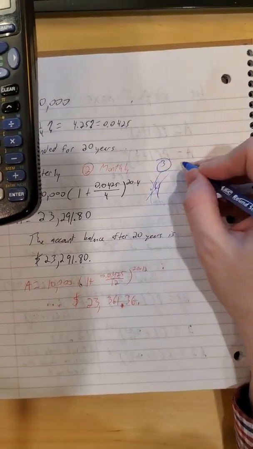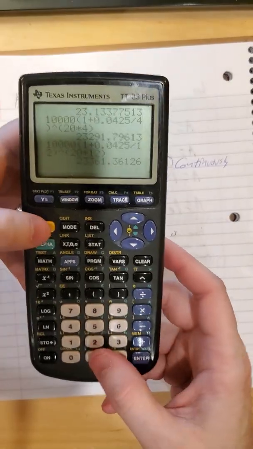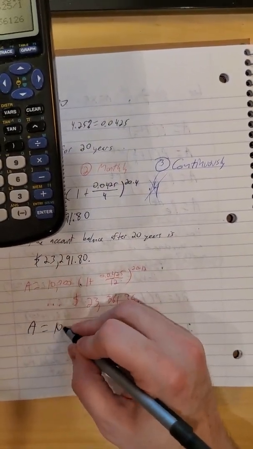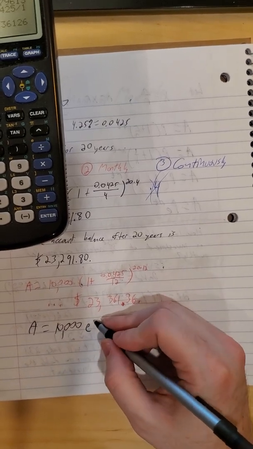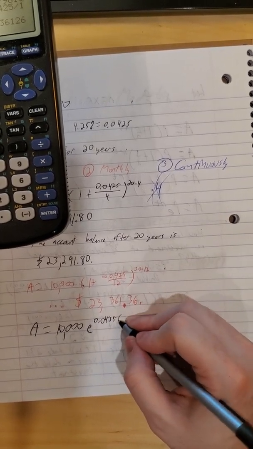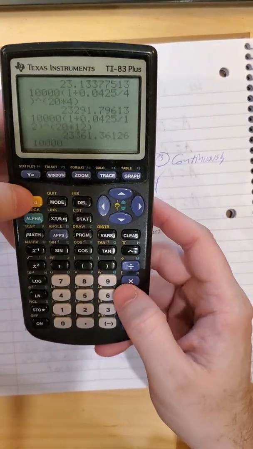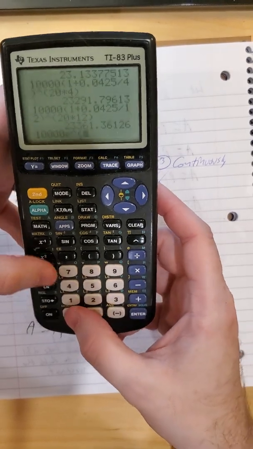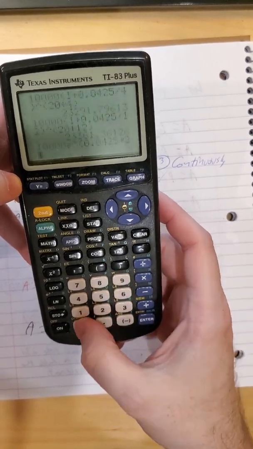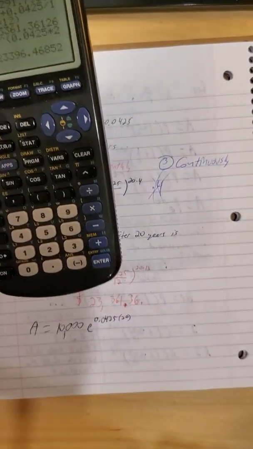And then let's change it to continuously. That one will look a little bit different. So on that one, continuous, A equals 10,000, the principal, times e to the r times t. R is 0.0425, and t is 20 in years. So 10,000, e raised to the, and it should open a parenthesis automatically for you, 0.0425 times 20, and close it on up. Make sure it knows that both those things are in the exponent there.